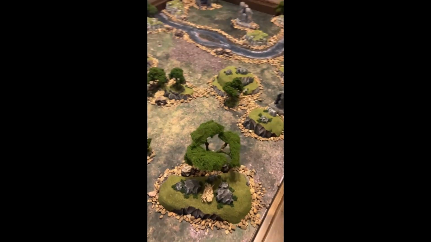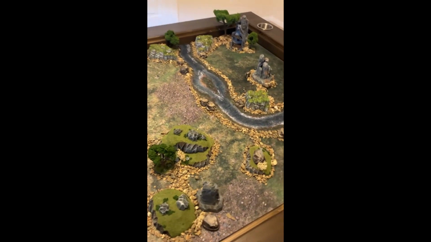So this is kind of what it looks like at the end of the day, and I'm excited to play a game on this map.